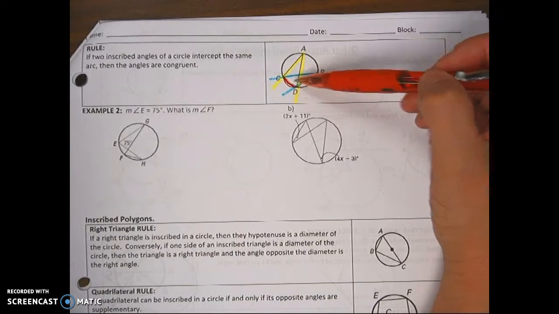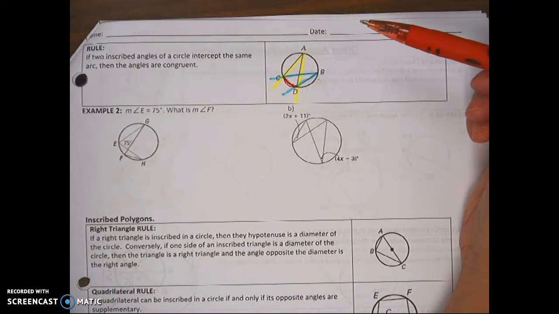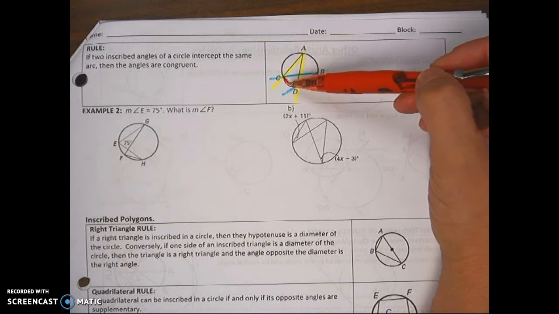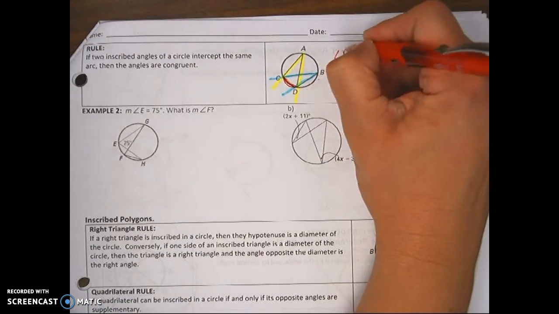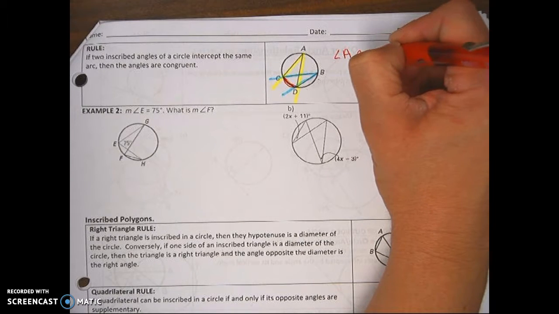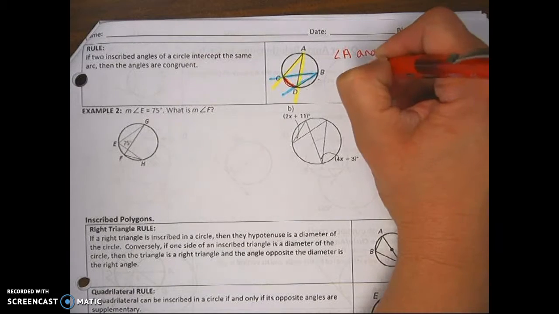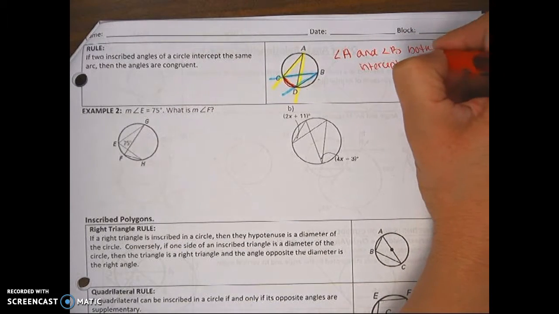It's like if you're taking half of 100 and half of 100, they're both 50 degrees, if that was the number. But they're both taking half of the same number, which means that they are both congruent to each other. So I'm going to put that angle A and angle B both intercept arc CD.